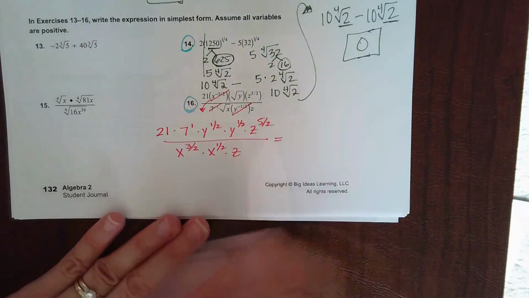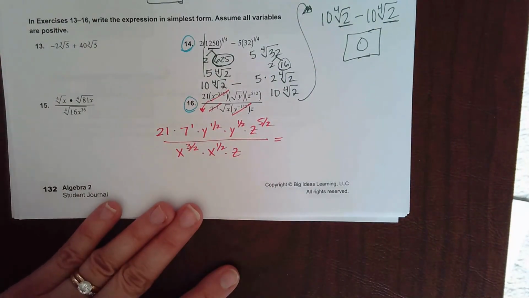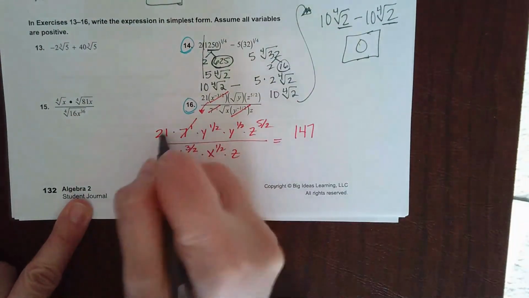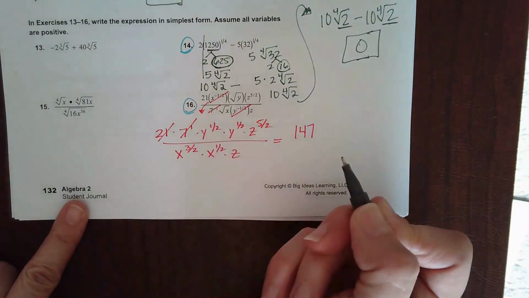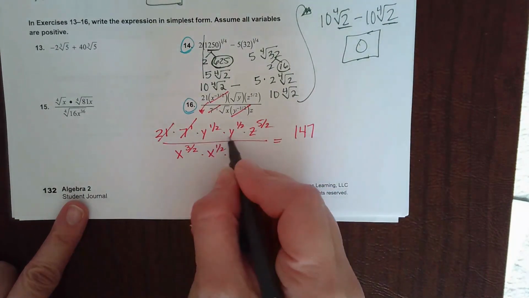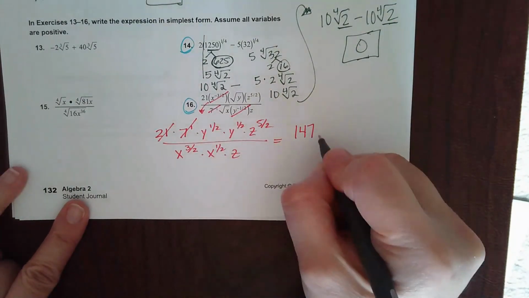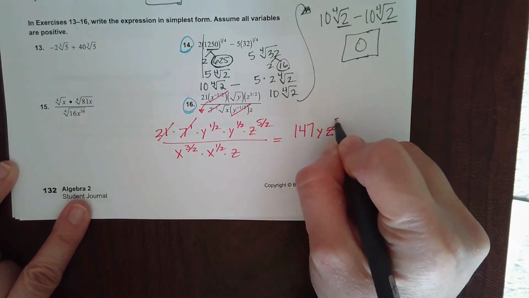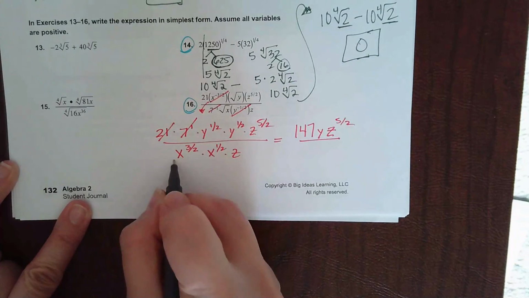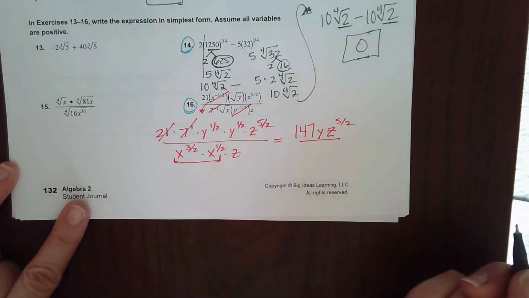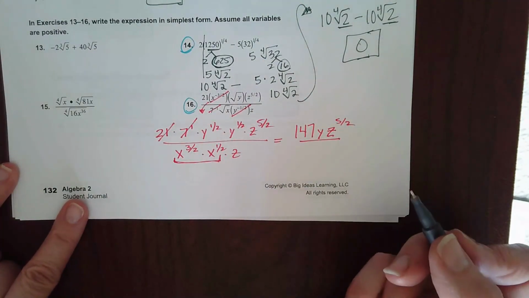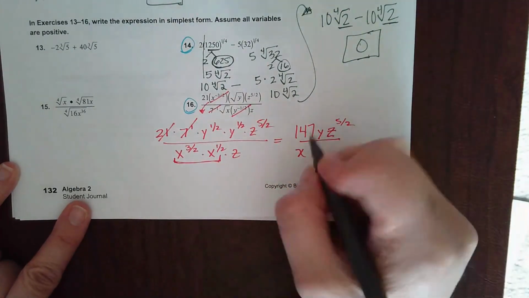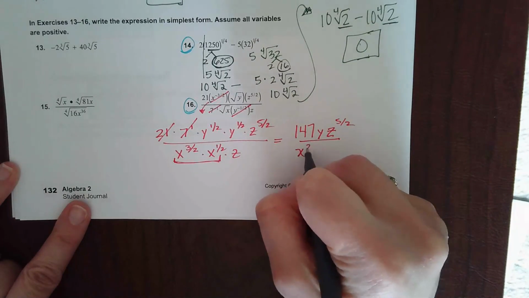So first of all, 21 times 7. Let's do that first. So that's 147. And then, all right, let's see what I can reduce. Y to the 1/2 and y to the 1/2. Well, if I have the same base, I can add my exponents. And 1/2 plus 1/2 is 1. And then I have z to the 5/2, okay? I can put together these two x's because, again, x to the 3/2 and x to the 1/2, because they have the same base, I can add my powers. So 3/2 plus 1/2 is 4/2, or in other words, 2.